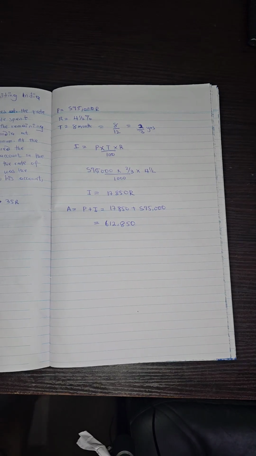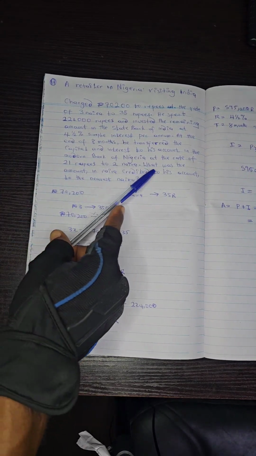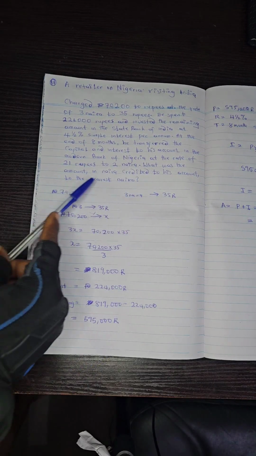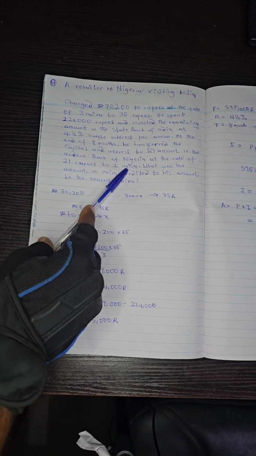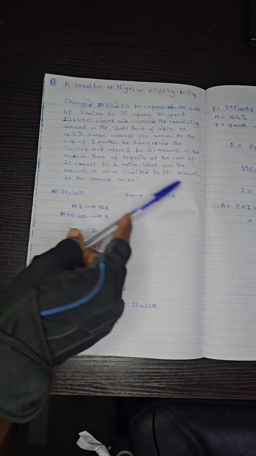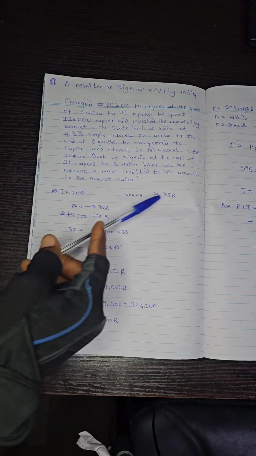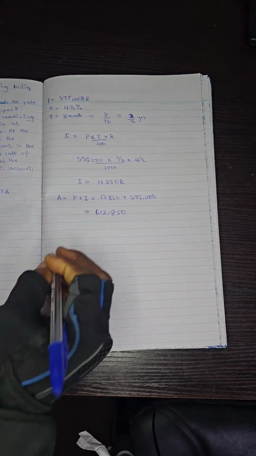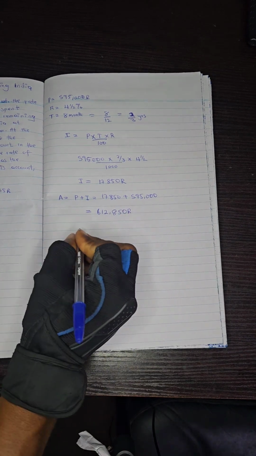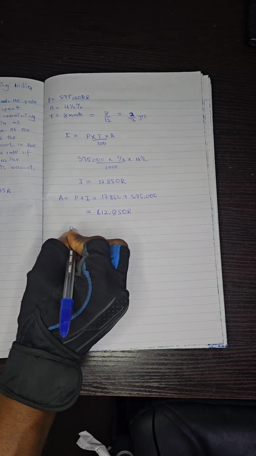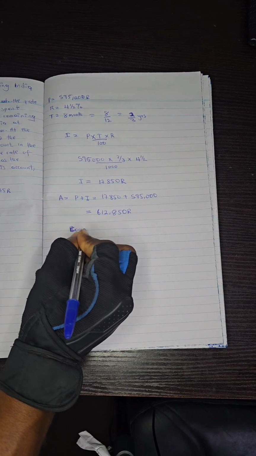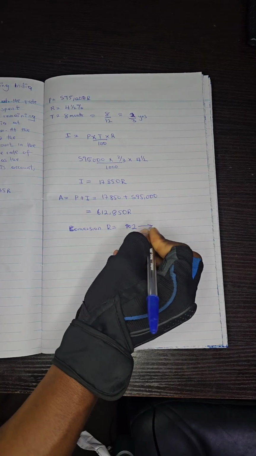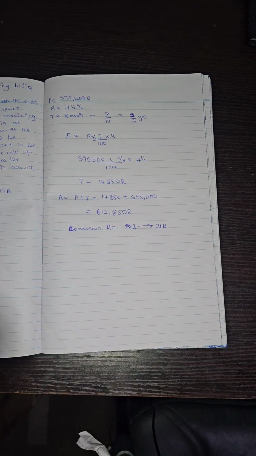Right? Now the question says, what was the amount in naira credited to his account? Now the rate he used to convert back is 21 rupee to 2 naira. So we already have our amount in rupee. So we are going to use this rate and convert it back to naira to get our final answer. So this is our amount, and now the new conversion rate is now 2 naira to 21 rupee.